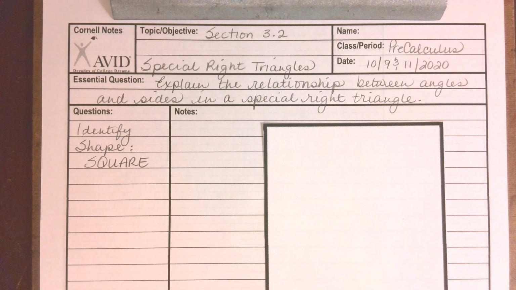So what I want you to do is take a look at the square, and we are going to be thinking about certain properties that the square has.